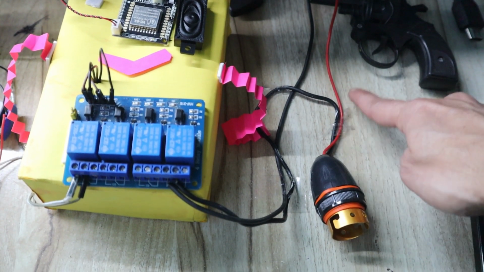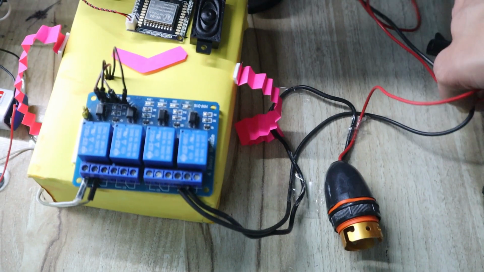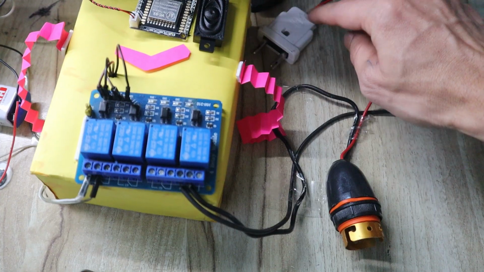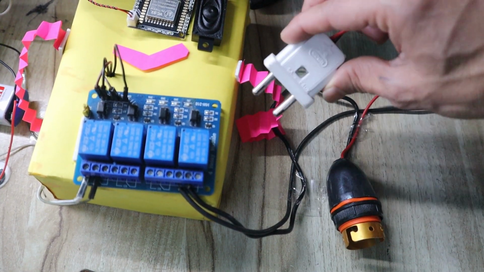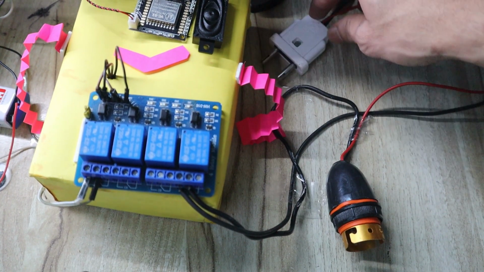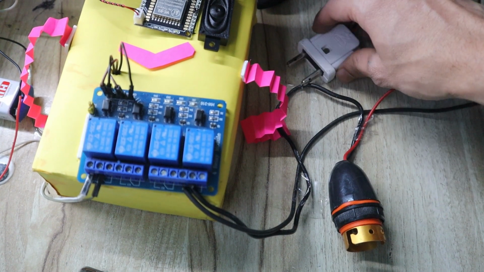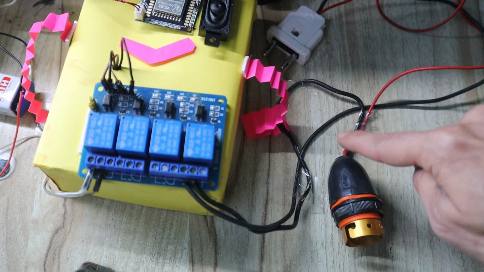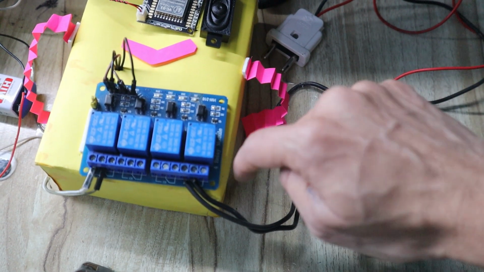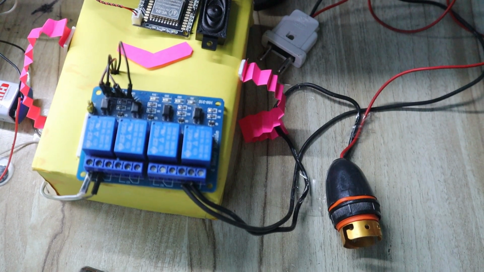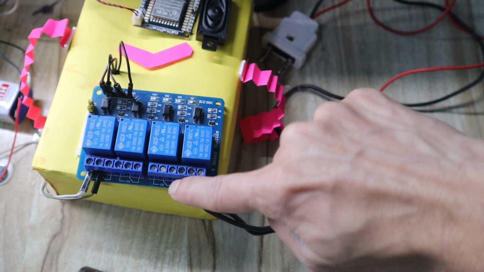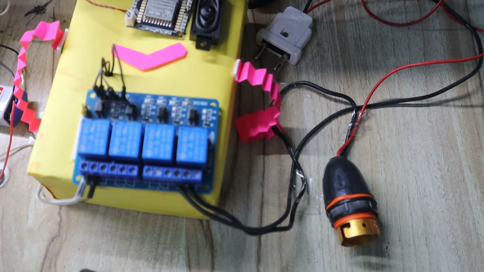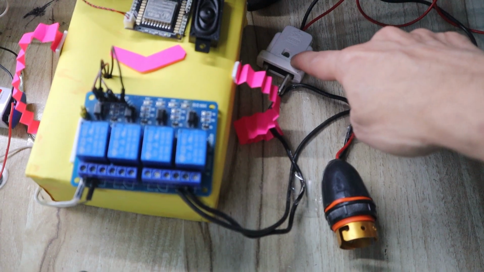The red pin is directly connected to my bulb. You can see this is a holder, and this holder I plug to our main power supply. So this is the main plug you have to use, and every plug has 2 pins. One pin is directly connected to our bulb and the second pin is connected to the middle pin of our relay, that I already told you, and the open load pin is connected to this side of the connector. So that is the connection.